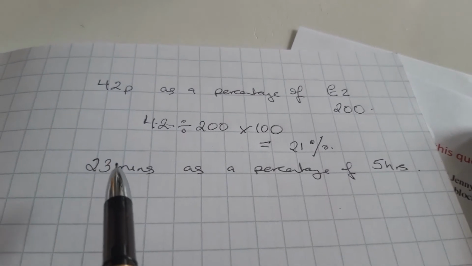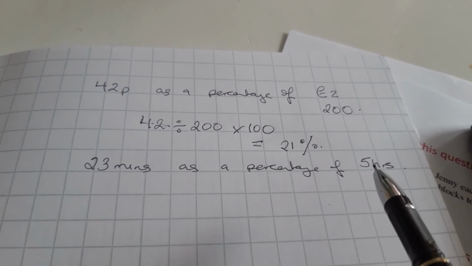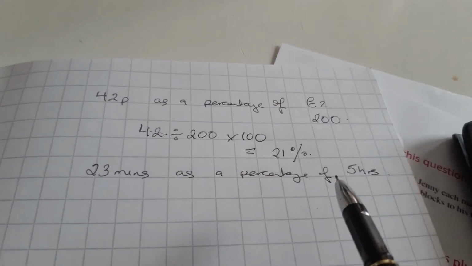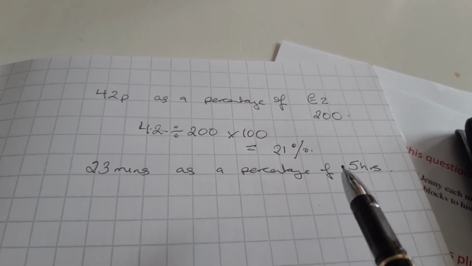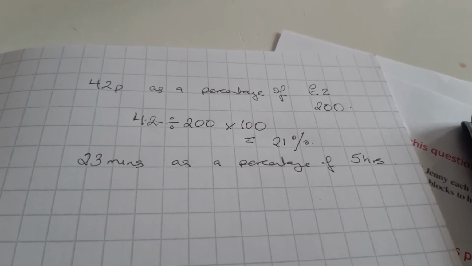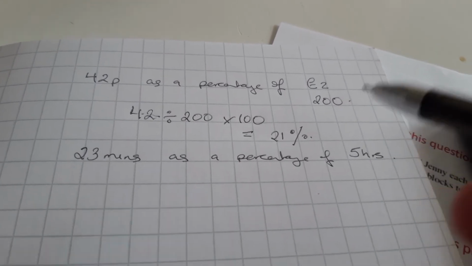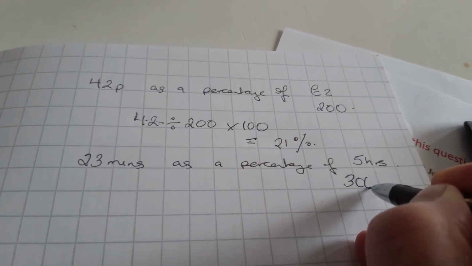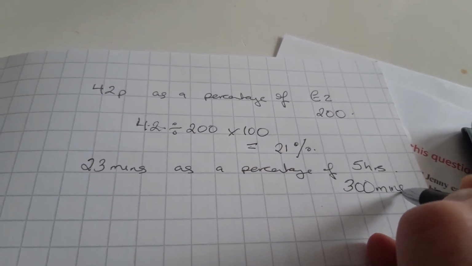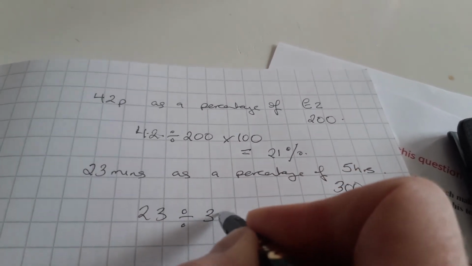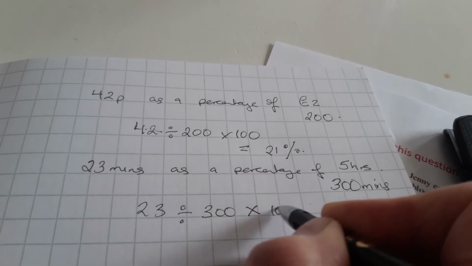So now we have 23 minutes as a percentage of 5 hours. And again, you can see the different units. So this is in minutes, 5 hours. Now be careful when people start and think of 5 hours and they write 500 minutes. There are not 100 minutes in an hour. So 5 hours is actually 5 times 60, which is 300 minutes. So you want 23 divided by 300 times 100.